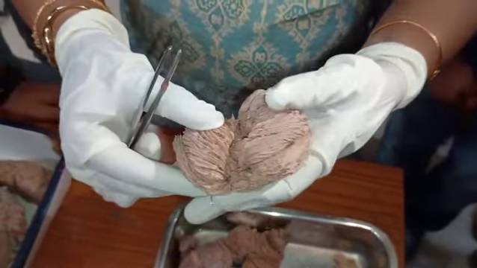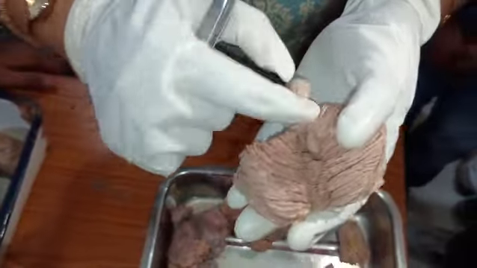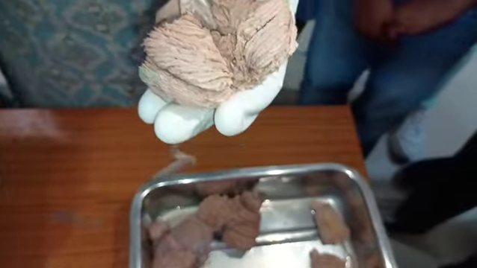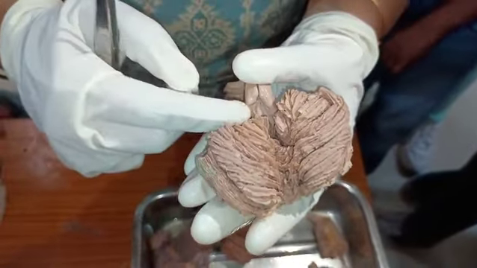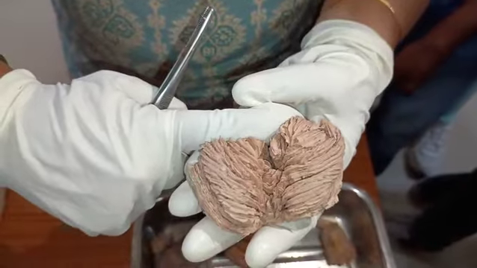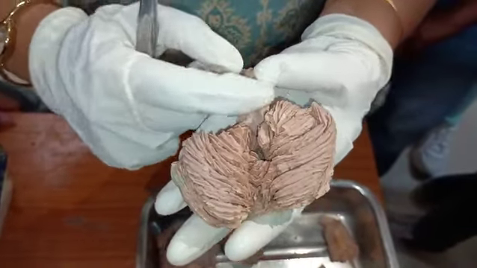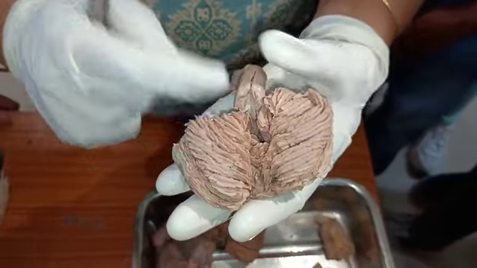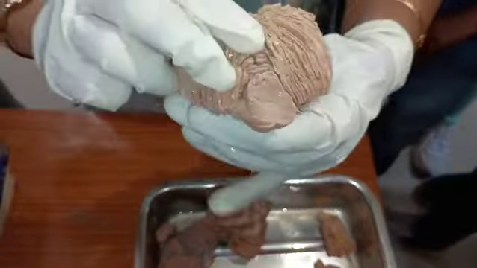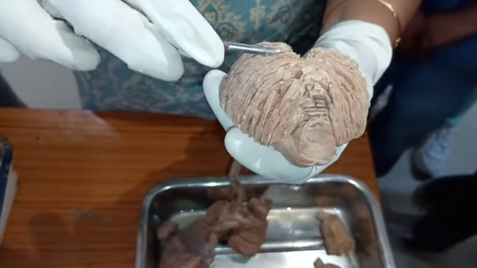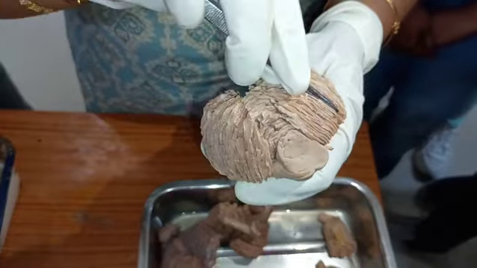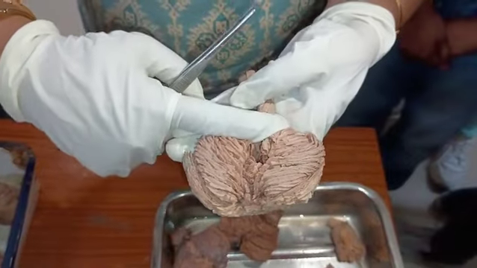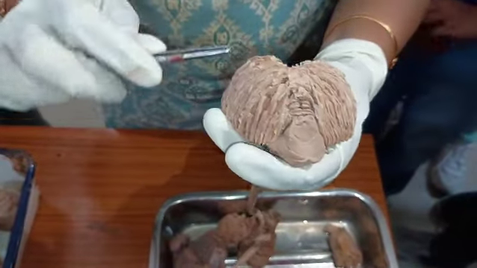Okay. Another fissure will be here, in between the flocculonodular lobe, which is not there. The flocculonodular lobe is frequently cut. So suppose here is the fissure and there will be the flocculonodular lobe. That fissure is the posterolateral fissure, which divides the flocculonodular lobe from the rest of the cerebellum. So these are three fissures. This is the fissura prima or primary fissure, this is the horizontal fissure, and there is the posterolateral fissure. So three lobes are there.